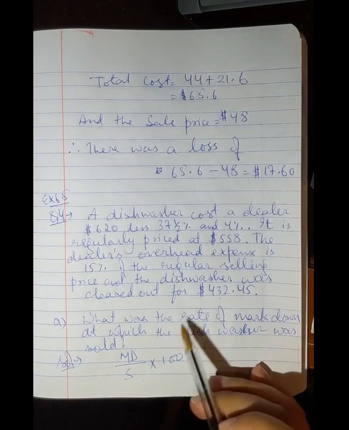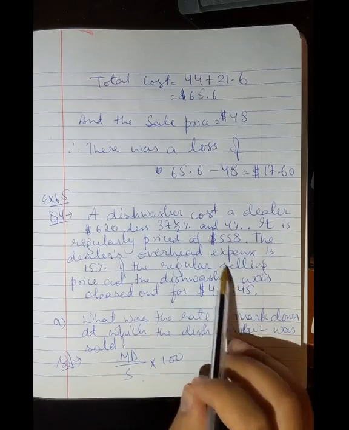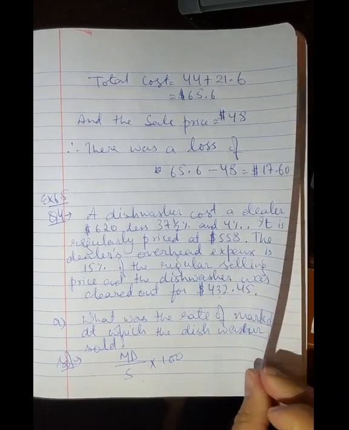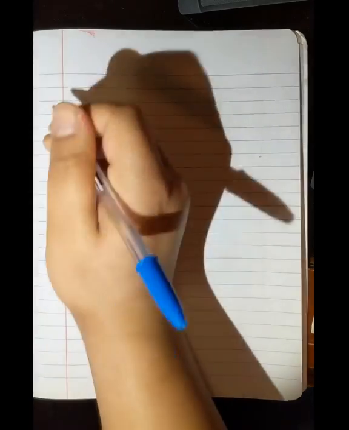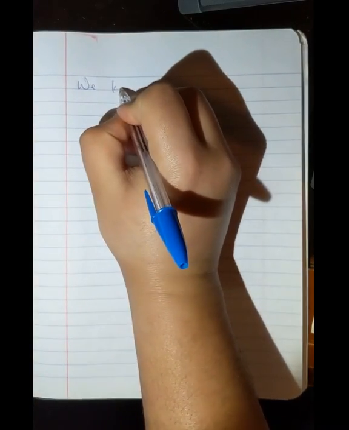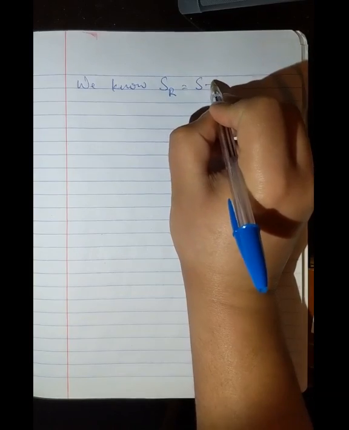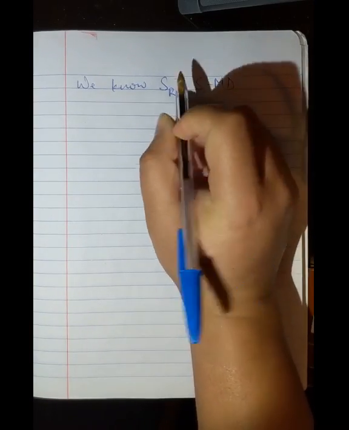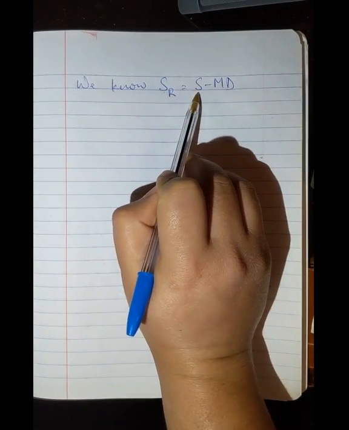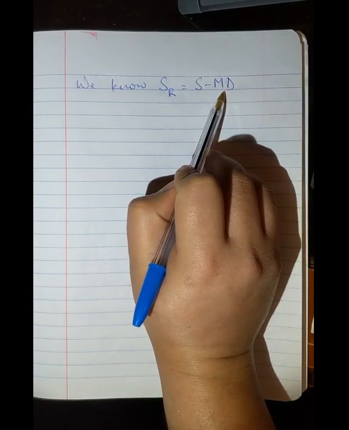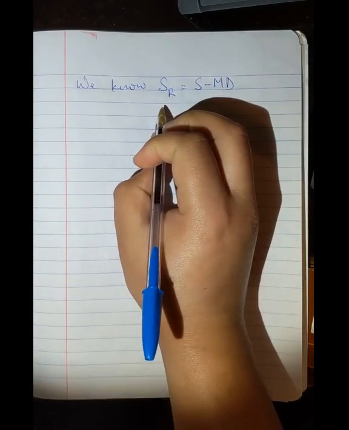Okay, what do we have? We have the selling price and we have the reduced selling price. Here we know sale price is equal to selling price minus markdown. I have sale price and I have selling price. I can easily find markdown, right? So let's do it.